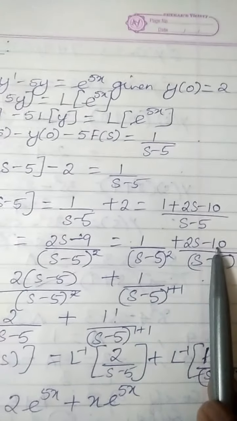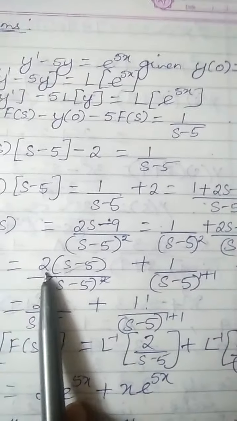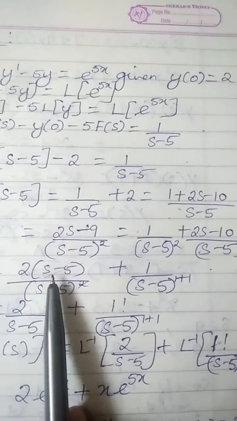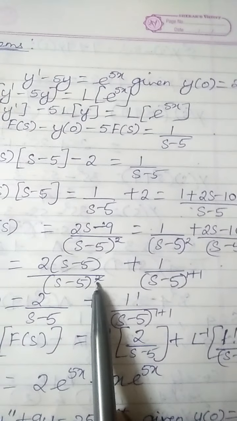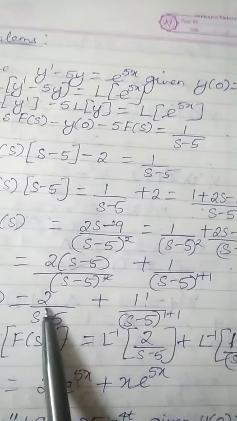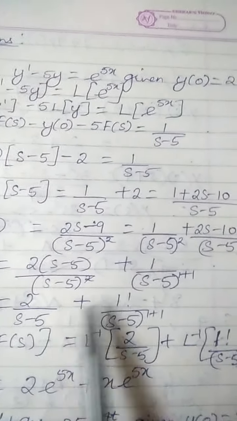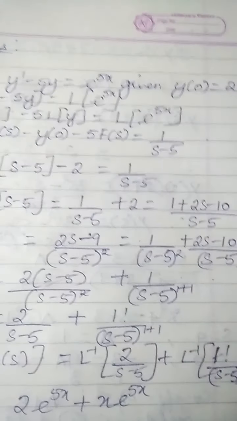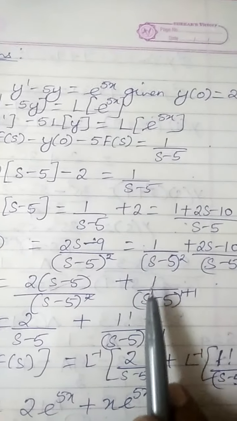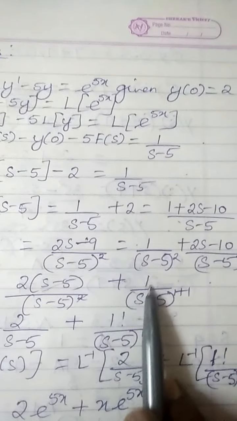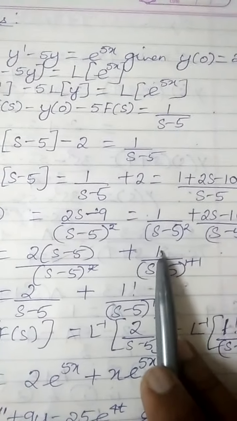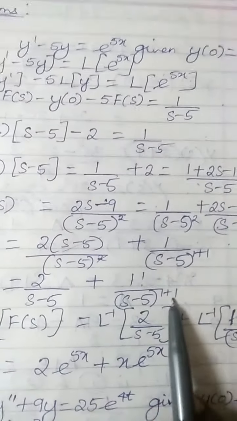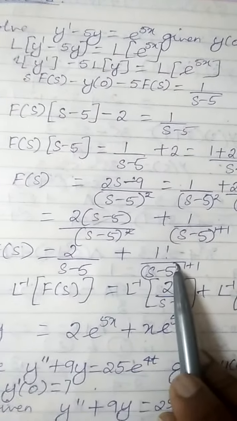In 2s minus 10, 2 is a common term, moved outside the bracket. That leaves us with s minus 5. So the s minus 5 in the numerator and denominator gets cancelled, and we are left with 2 by s minus 5. The other term is 1 by s minus 5 whole square, and that can be written as 1 by s minus 5 power 1 plus 1, with the numerator written as 1 factorial, just writing it in the standard form.